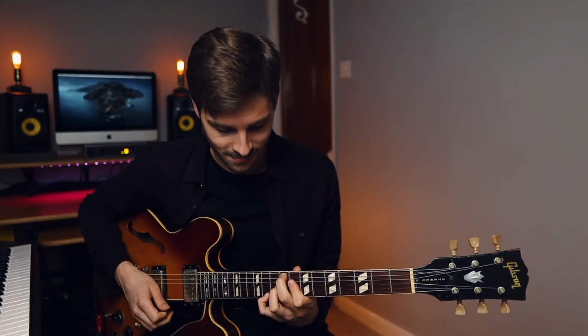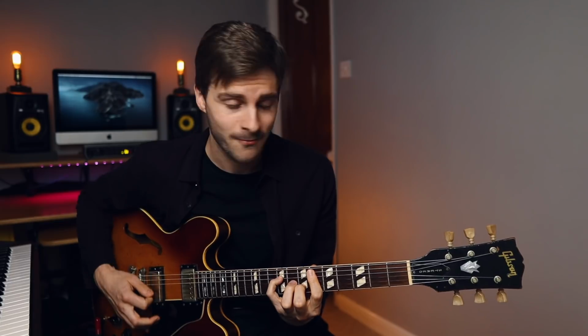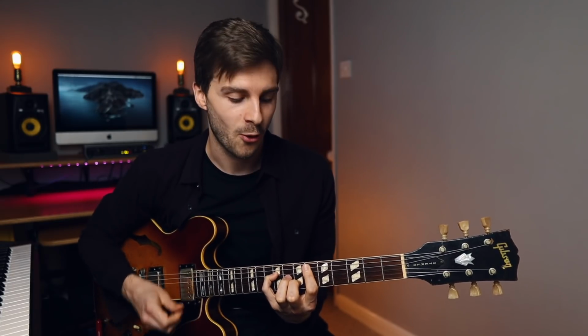How about G flat dominant resolving to B? Or E flat dominant resolving to A flat?